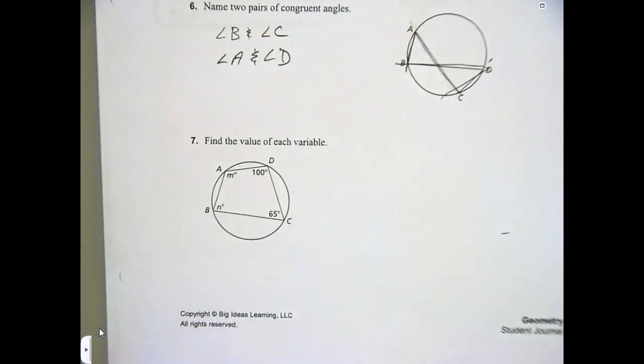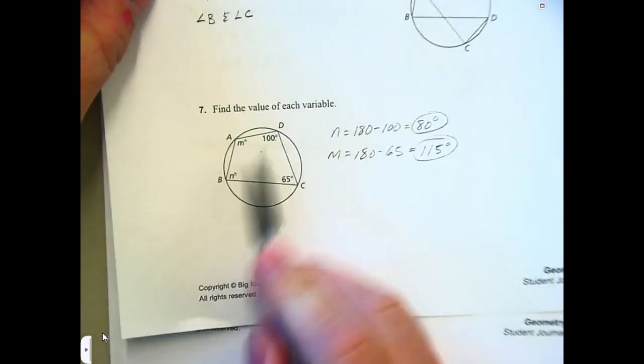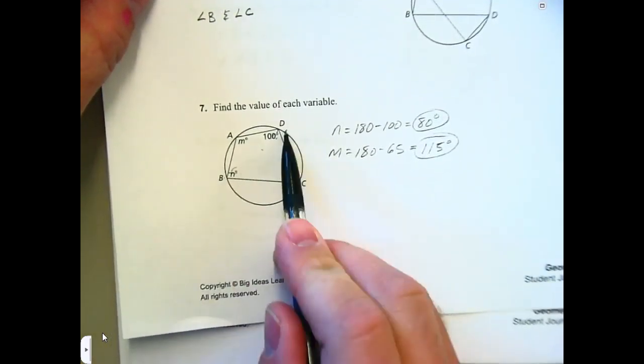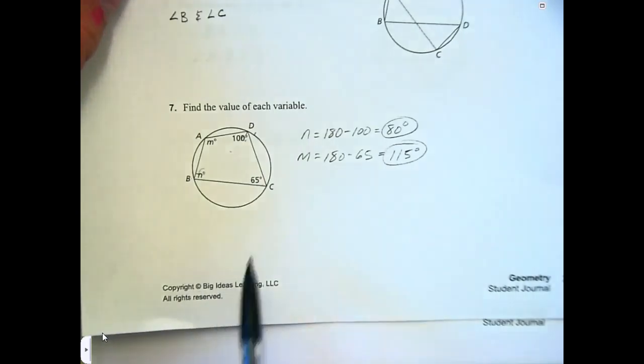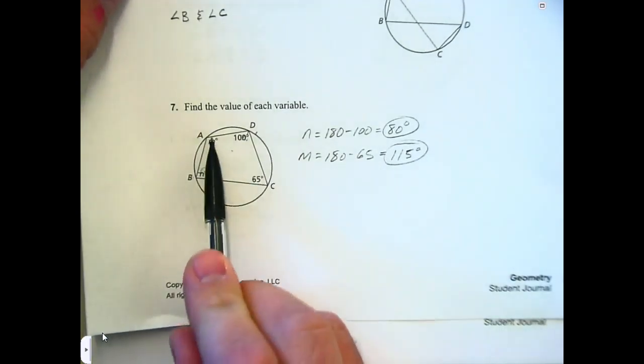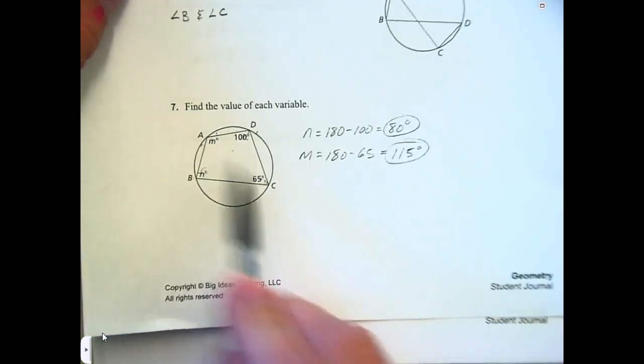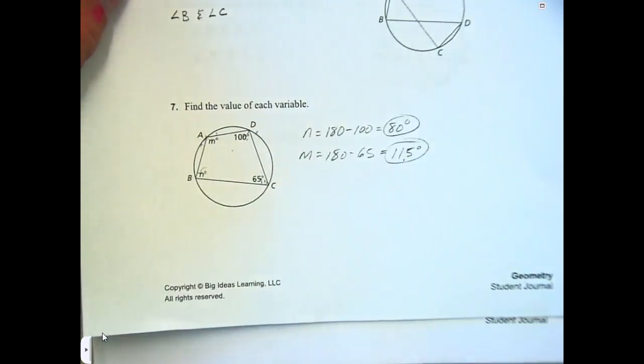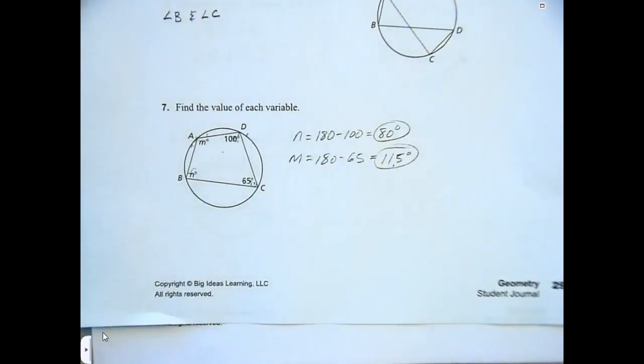While you're doing number 7, I'm going to be handing out the first part of our assignment. Letter N is 180 minus 100. Opposite angles have to form 180, so it is 80. And letter M is 180 minus 65. Opposite angles are supplementary. It's 115. Okay, questions?